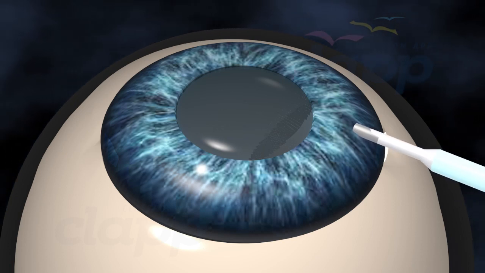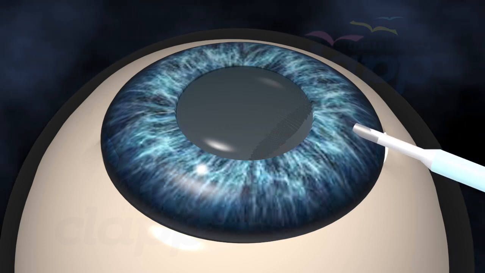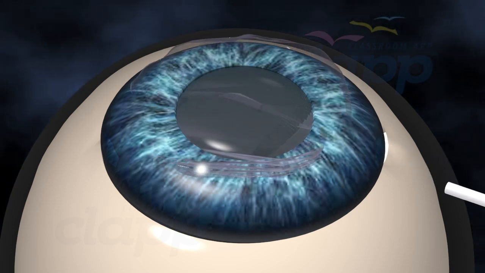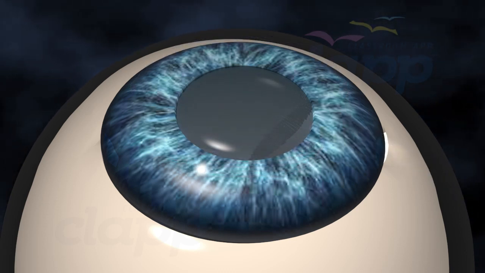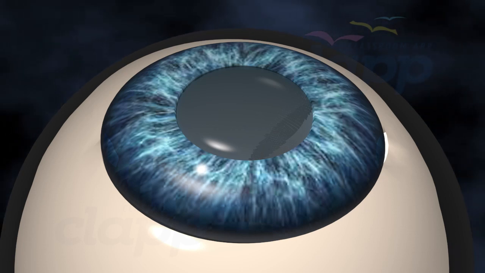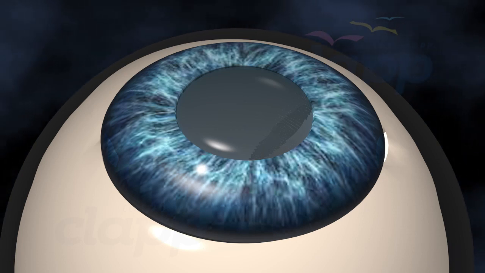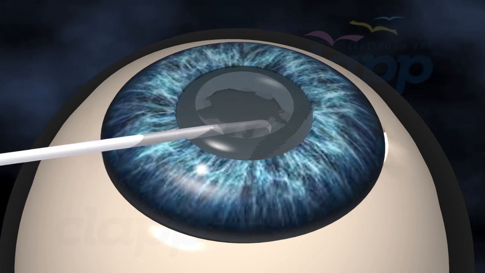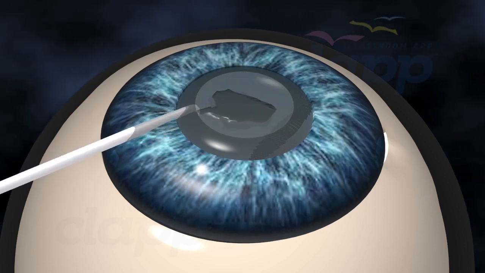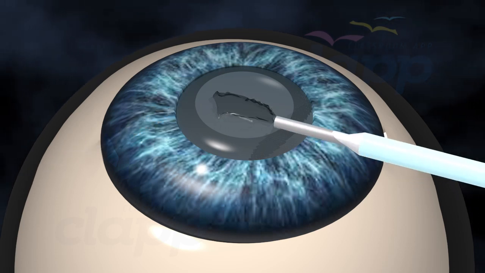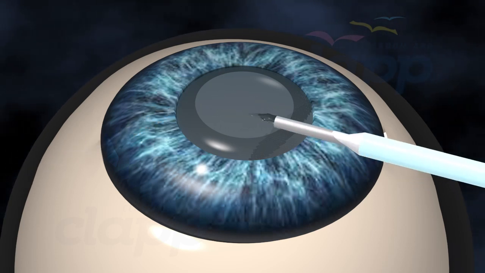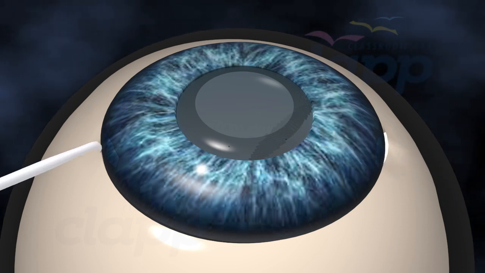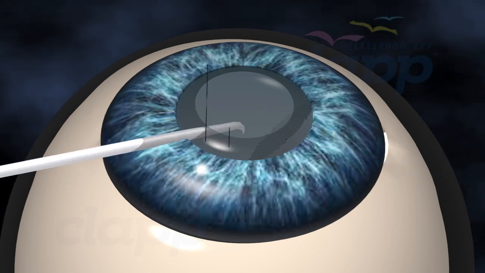Next, the surgeon applies a jelly-like transparent substance called OVD inside the anterior chamber. This will protect the interior structures of the eye at the time of surgery. Then, a round opening around 5 mm will be made in the capsular bag where the lens is located. This will help to remove the cataract lens without removing the capsular bag. Then, the surgeon will break up the cloudy lens and carefully remove it.